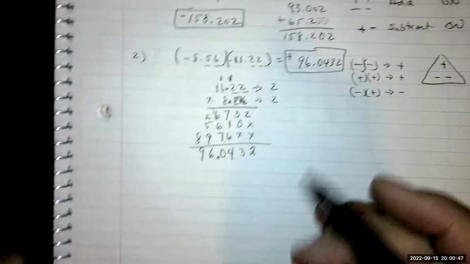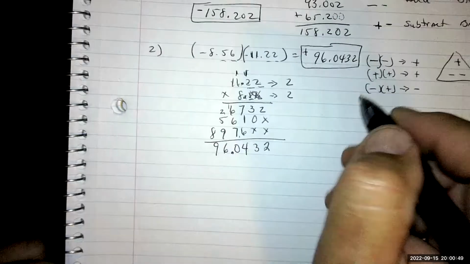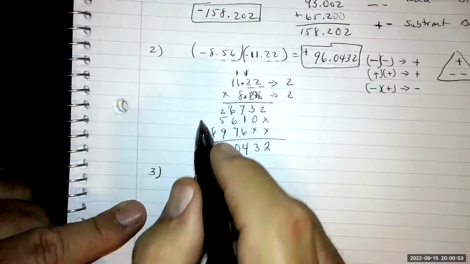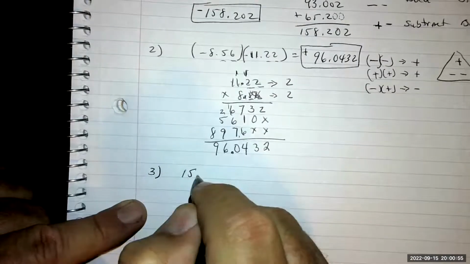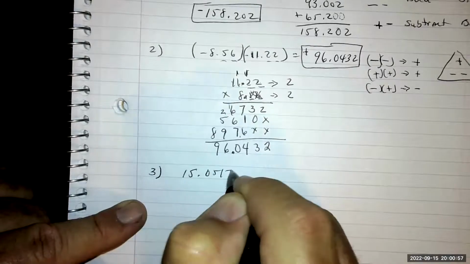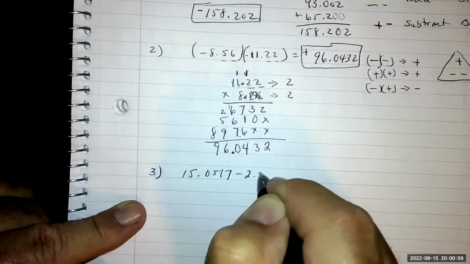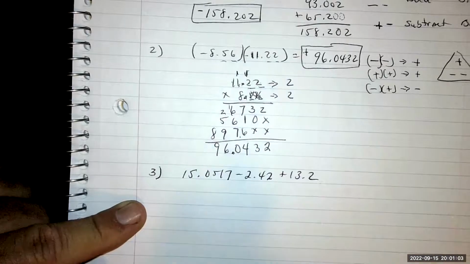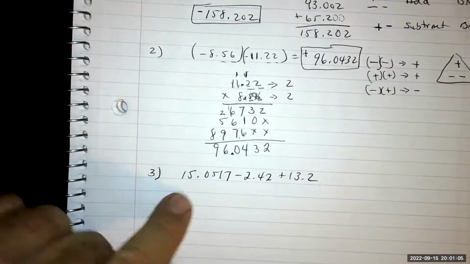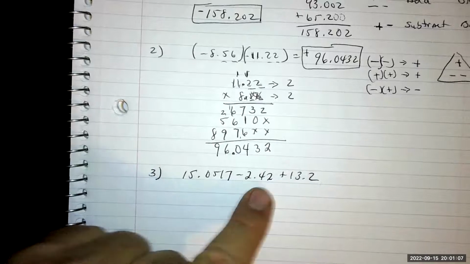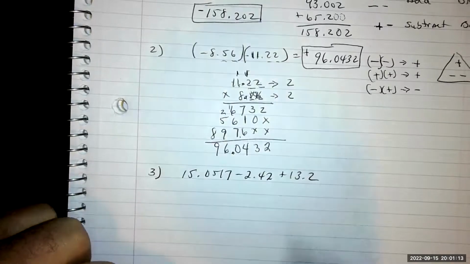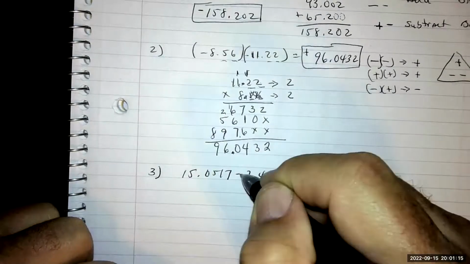All right, number 3. Number 3, we have 3 decimals, and we're going to be adding and subtracting them. So I'm just going to list them here so you can see them. It doesn't matter which one you do first. You could do these two together, or you can do these two together. It doesn't matter. But you just got to be careful what you're doing here. This one means I don't change anything. This one means I do change.